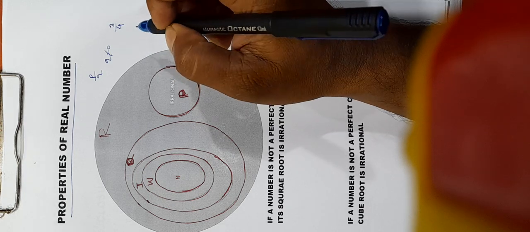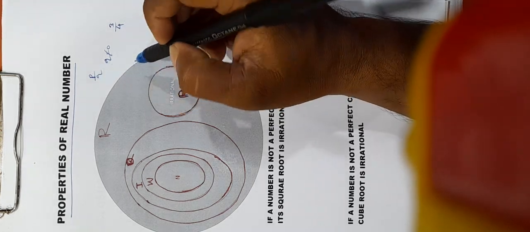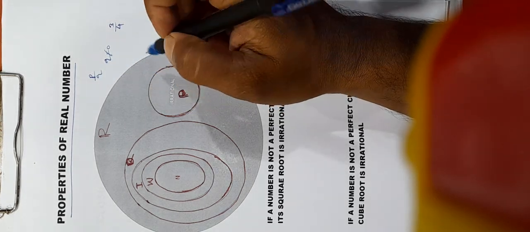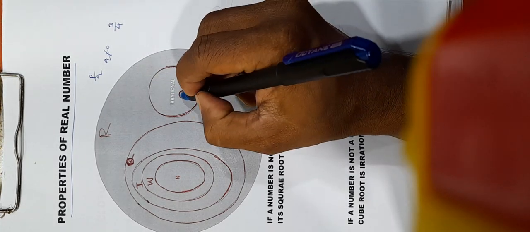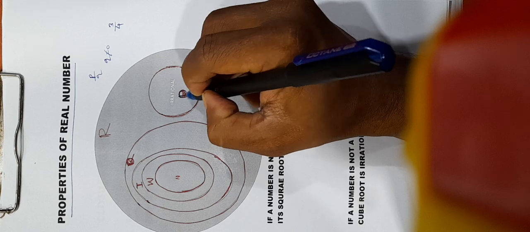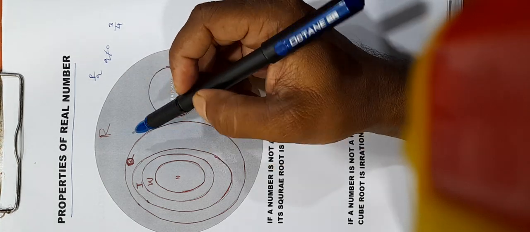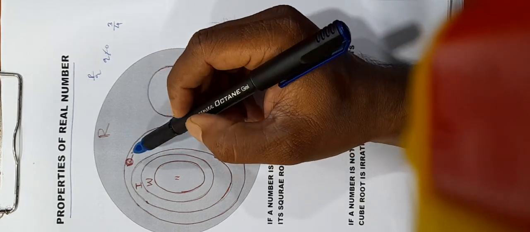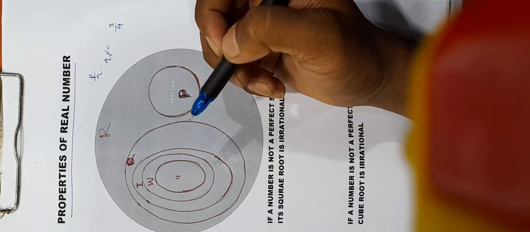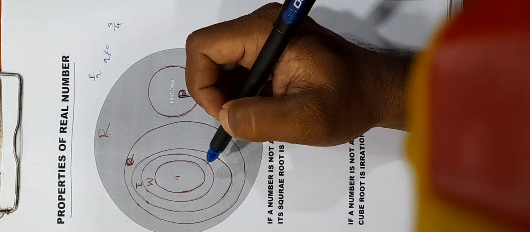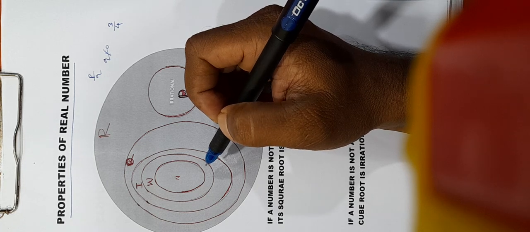And the numbers which cannot be expressed in the form p by q, we call them irrational numbers. Let's say you denote these numbers by p, and rational numbers you denote by q. Now we know that every natural number is a whole number.